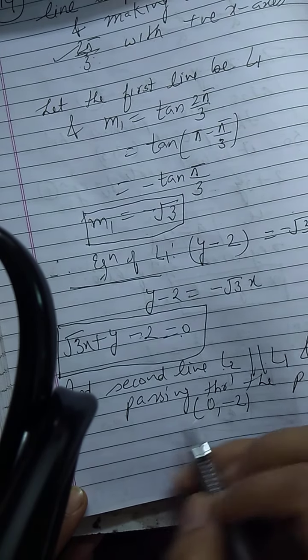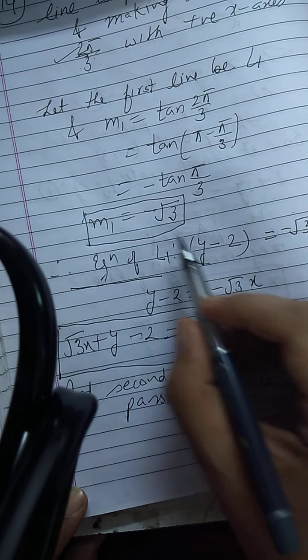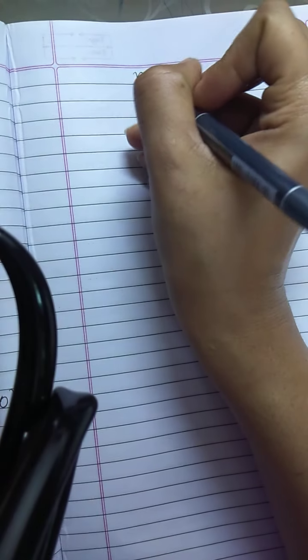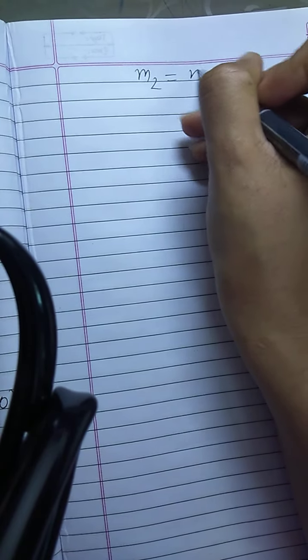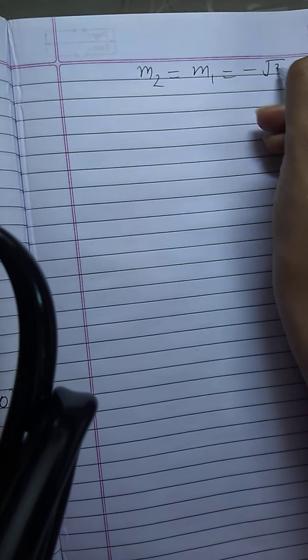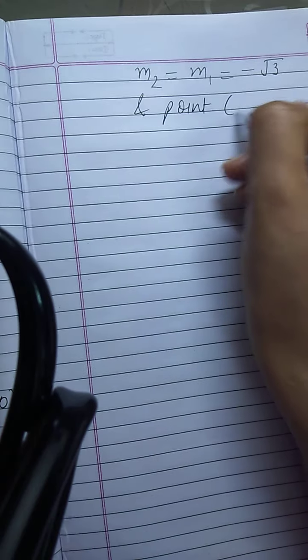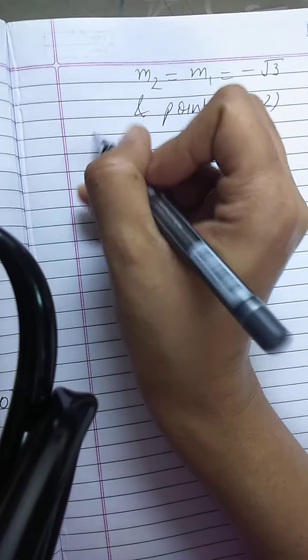If L2 is parallel to L1, the slope will be the same as M1. So slope M2 will be equal to M1 only, that is -√3, and the point is also given, that is (0, -2).